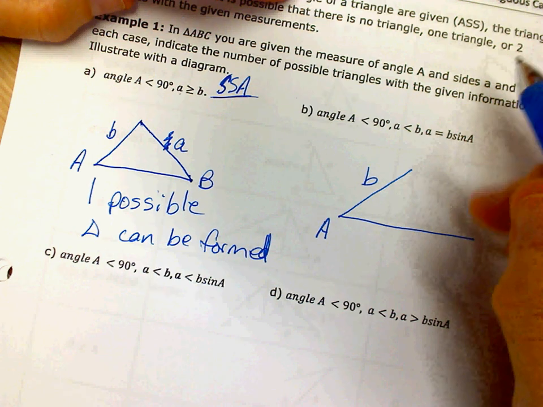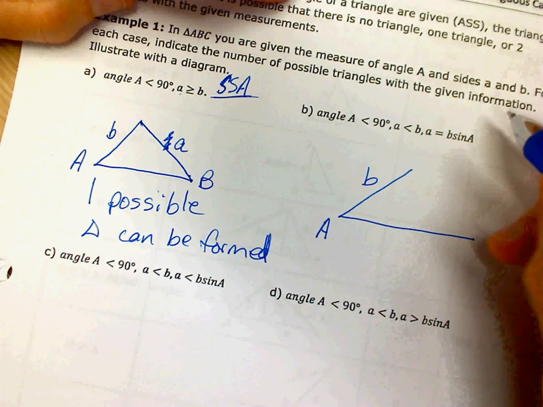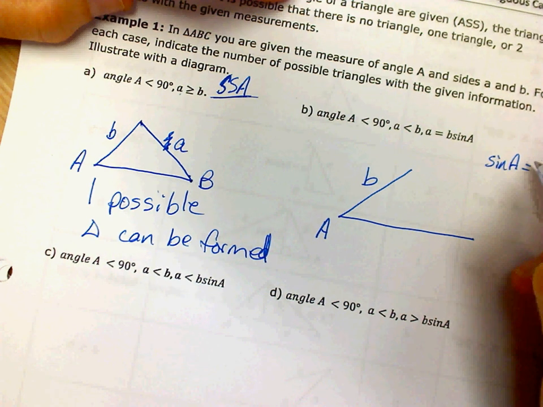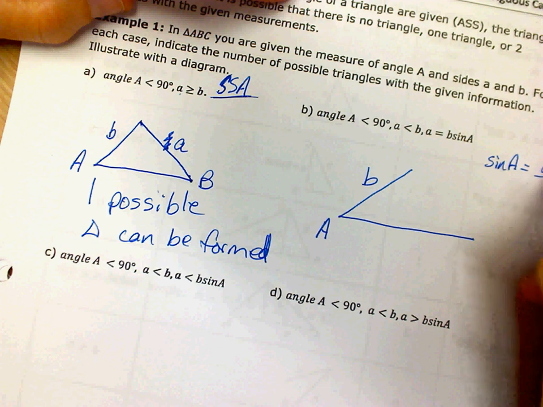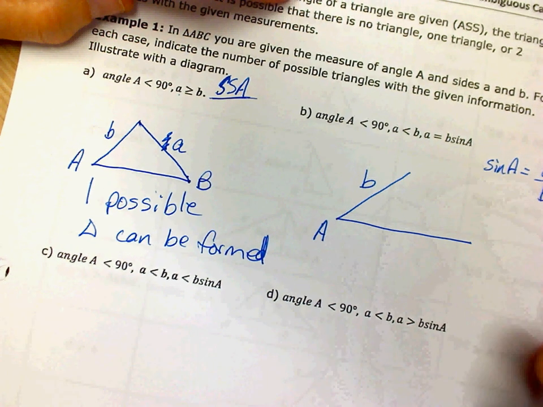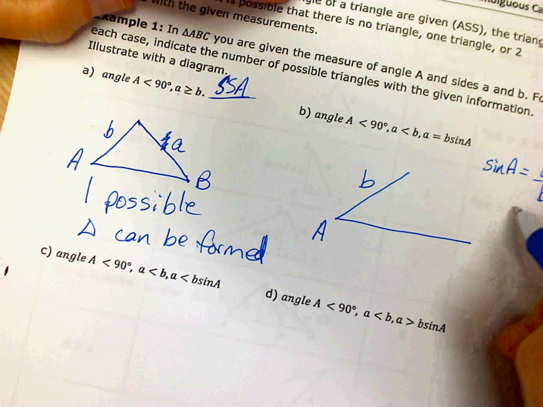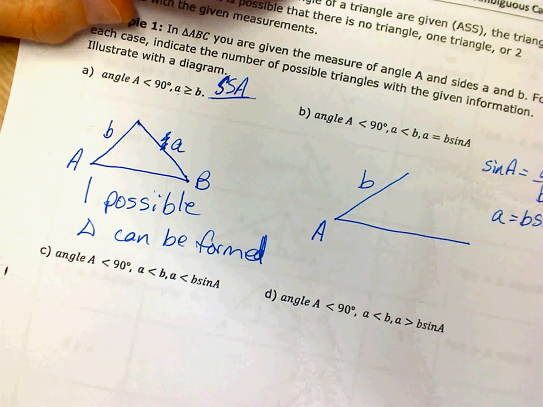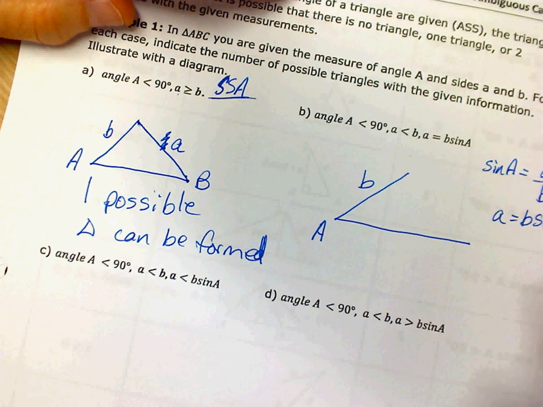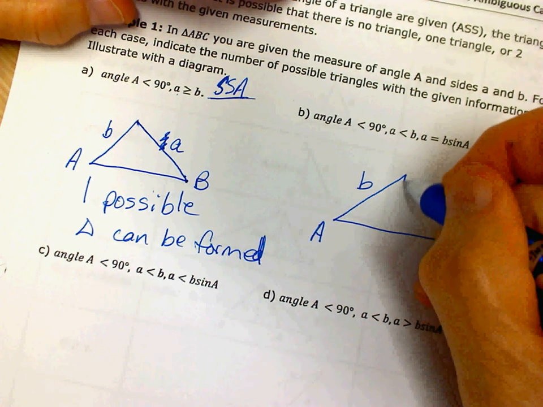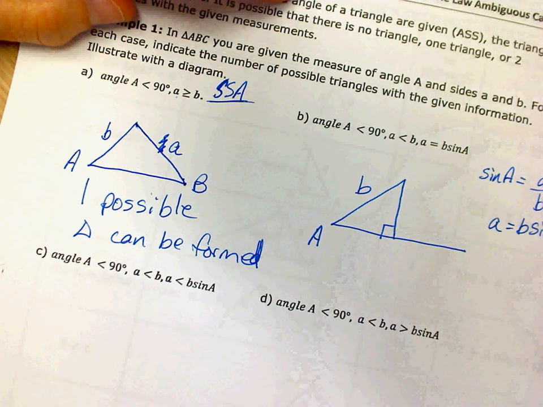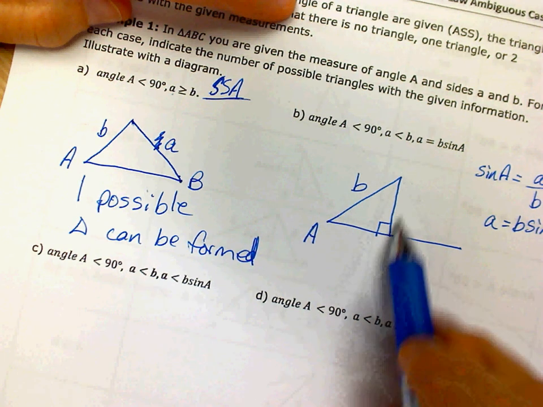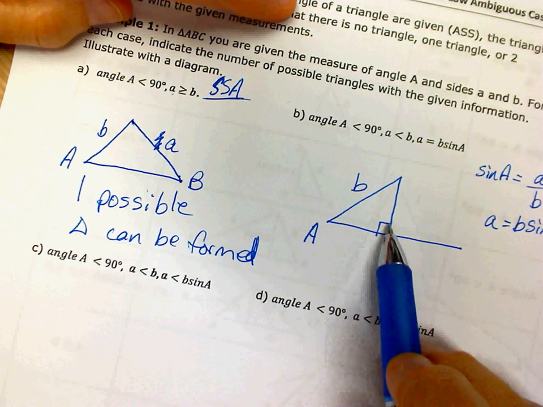So what does that tell you about this triangle? If you know sine A equals A over B, if A equals B sine A, what does that tell you about what kind of triangle this is? A right angle triangle. Right? A is the height of this triangle, basically.